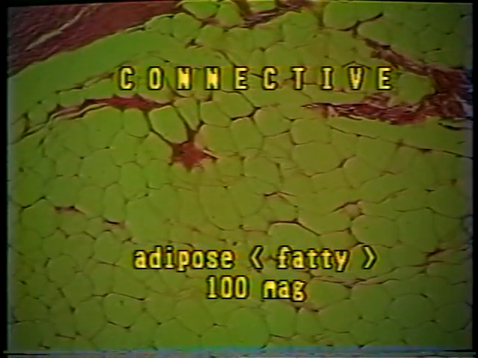This example is adipose tissue, or fatty tissue. Its basic function is to store fat. The fat may be used to cushion under the skin, especially in the buttock and hip, or to pad organs like the kidneys and intestines. The fat can also insulate against the cold. Fat can be removed and used for energy or other metabolic purposes.